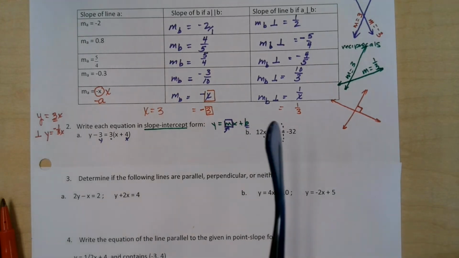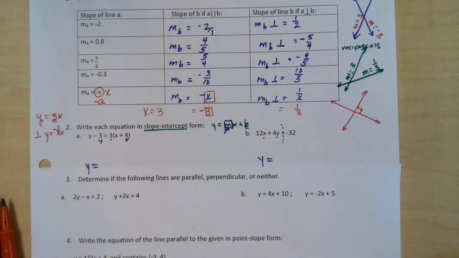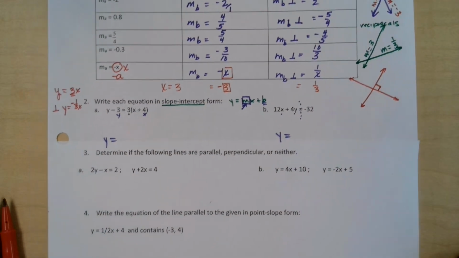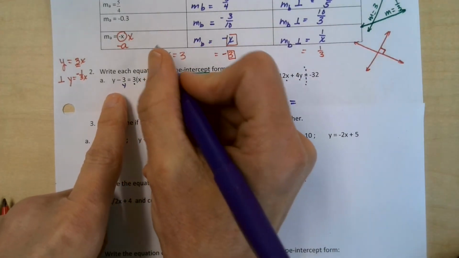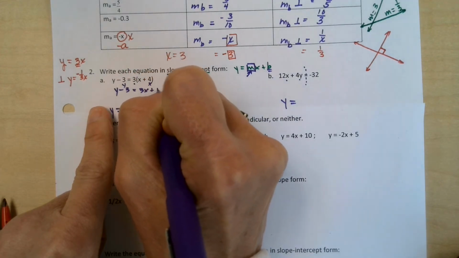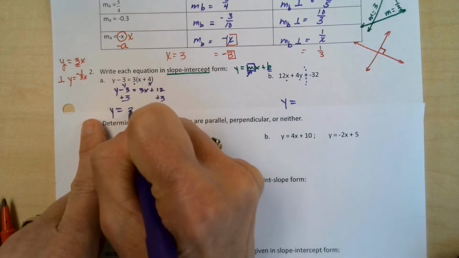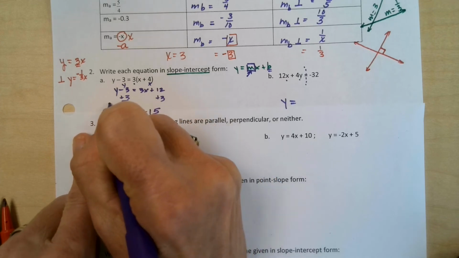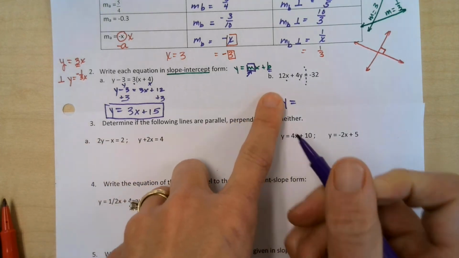So would you please simplify both of these? Solve for y. Get it so it's y is equal to on each one, and that'll be your slope intercept form. Talk to your group mates. Go. Ready? Here we go. Point slope form is pretty cool. How'd you do? Slope of 3, intercept of 15.